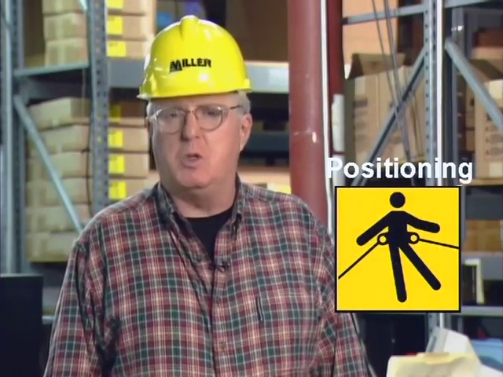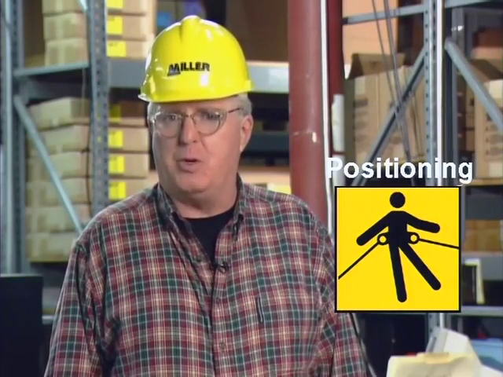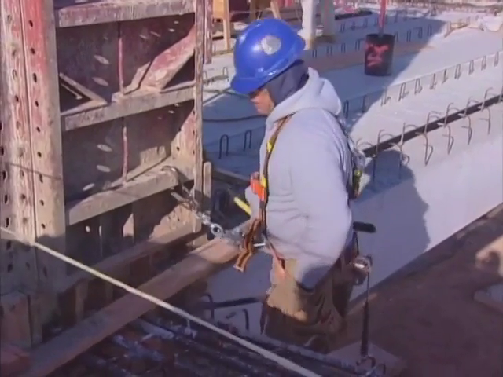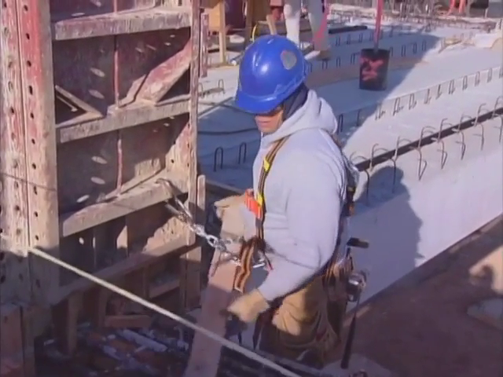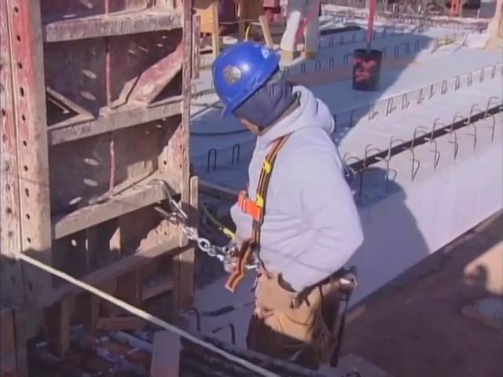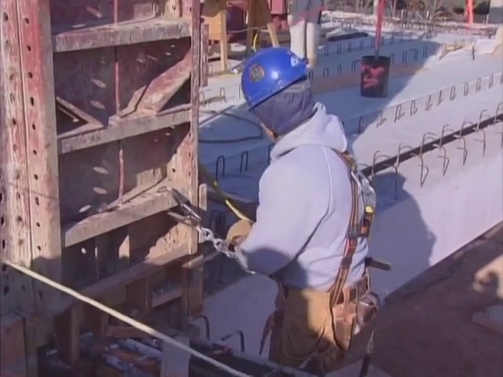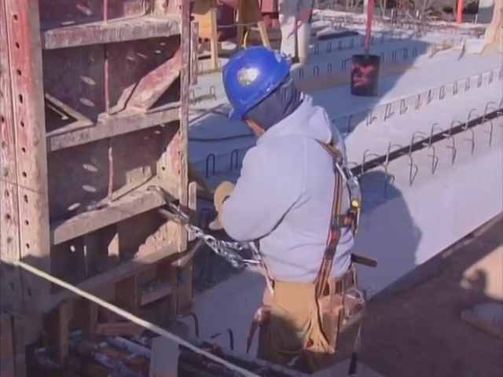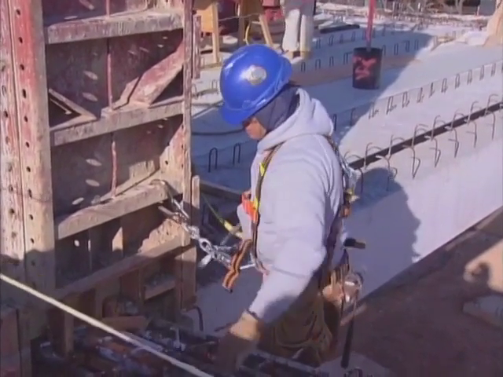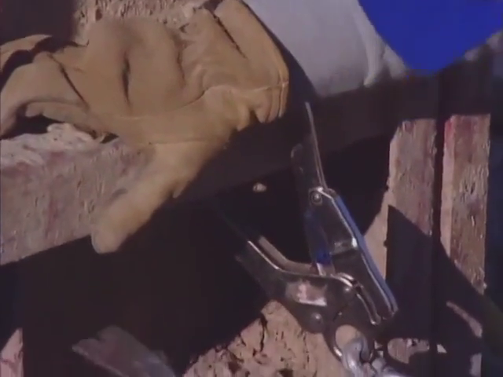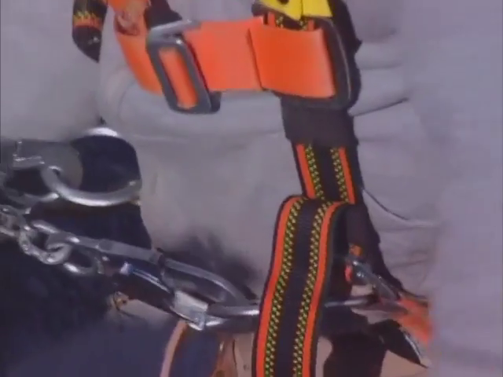The second category is the personal positioning system, which holds a worker in place while allowing a hands-free work environment. Many types of positioning systems are available, but the most common system consists of a full-body harness with side or front D-rings, a positioning device such as a rebar chain assembly, and an attachment point. Depending on the work being performed, regulations may require a fall arrest system to be used in conjunction with a personal positioning system. The third category is the personal suspension system.